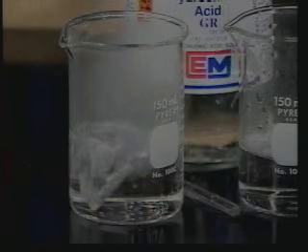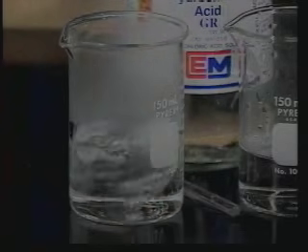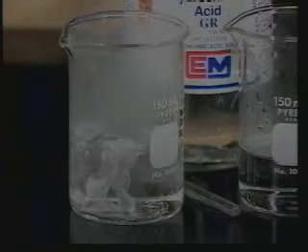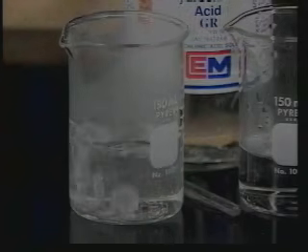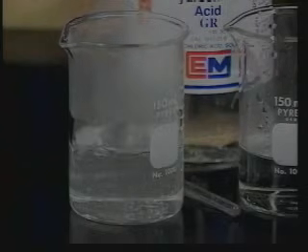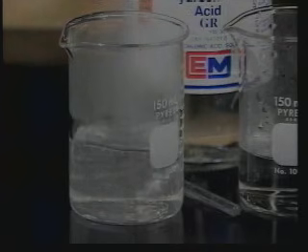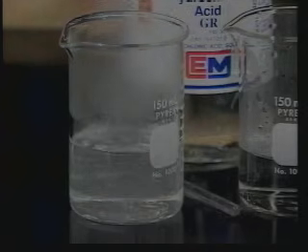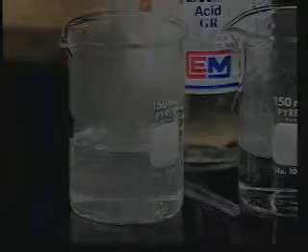The magnesium atoms, which have given up their electrons, become positively charged and tied to the negatively charged chlorine atoms, replacing the hydrogen atoms. At the end of the reaction, no solid magnesium remains, as the magnesium ions replace the hydrogen ions in solution.